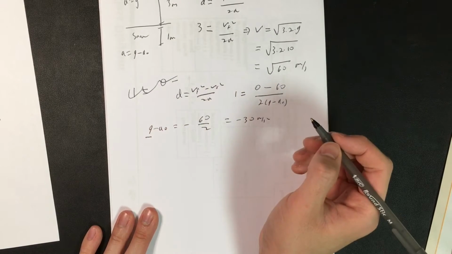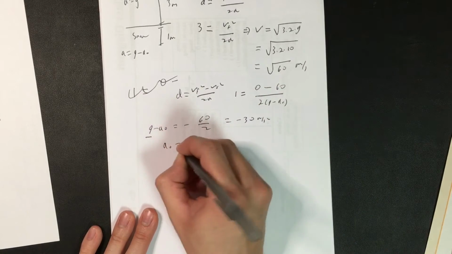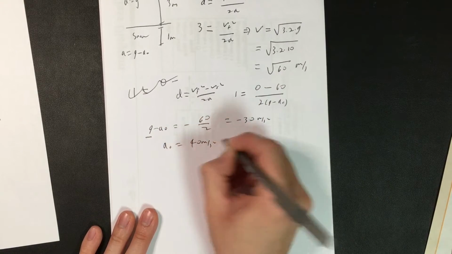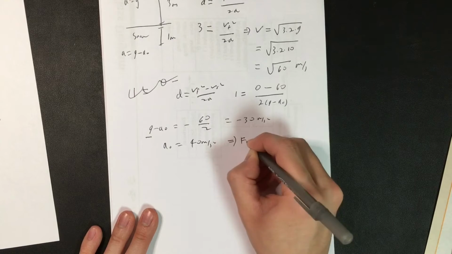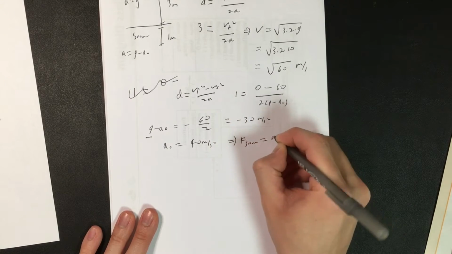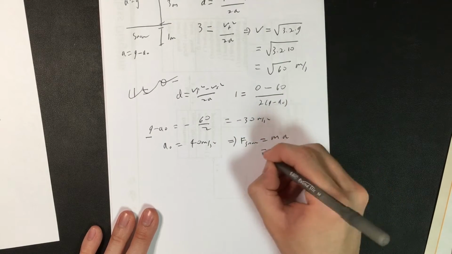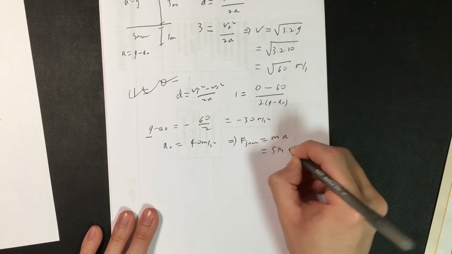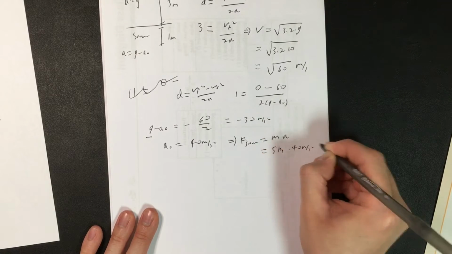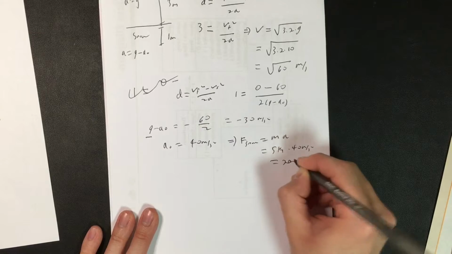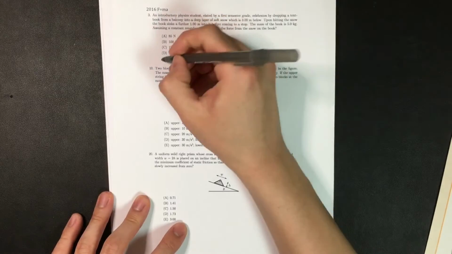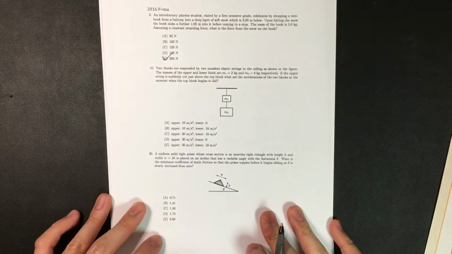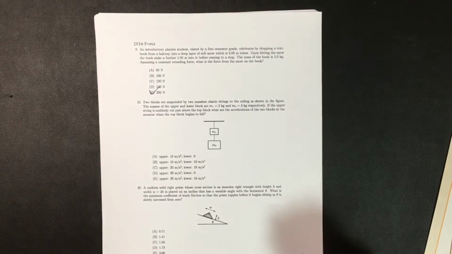And since g equals 10 meters per second squared, a naught equals 40 meters per second squared. And from Newton's law, the force from the snow equals mass times the acceleration, which is 5 kilograms times 40 meters per second squared, equal to 200 newtons. And thus E would be the correct answer. The next question is question 10.